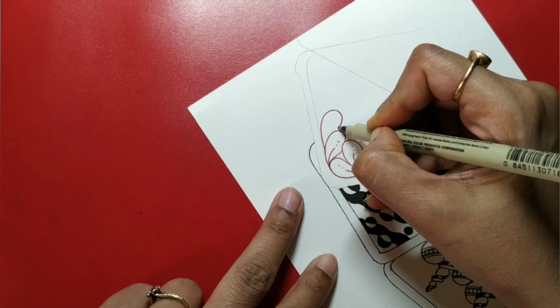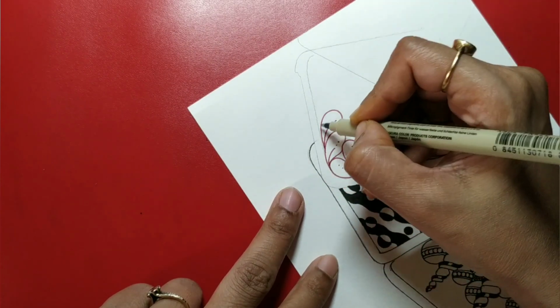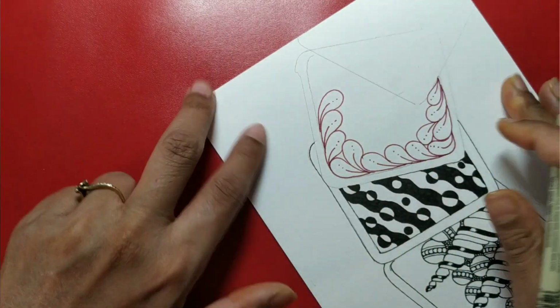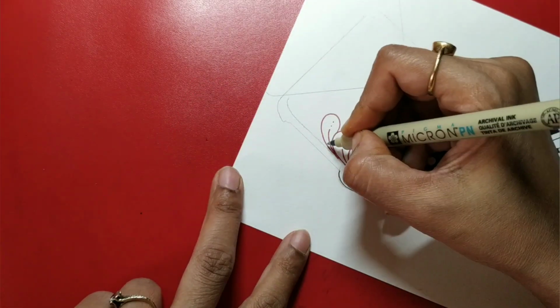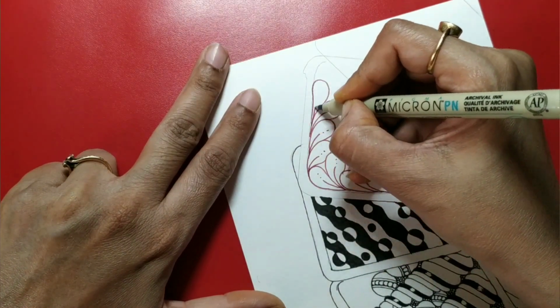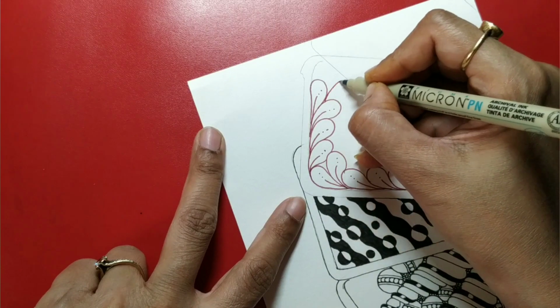Organic looking tangle, nature inspired. If you talk about Zentomology, yes. So again, you can either change the direction also. Entirely up to you, how do you want to.